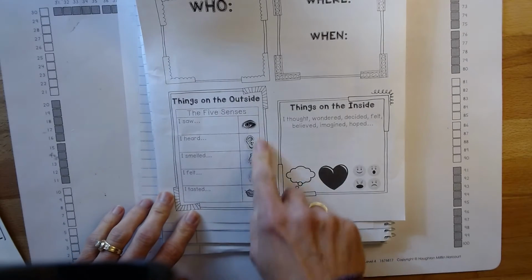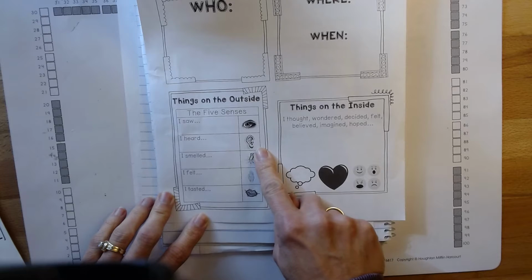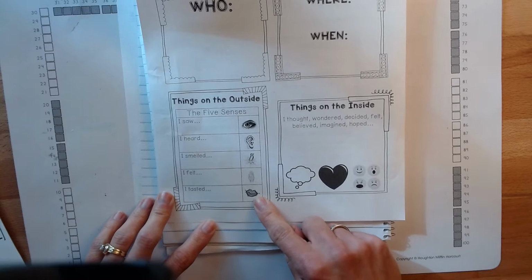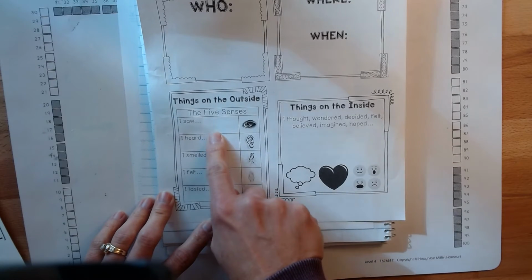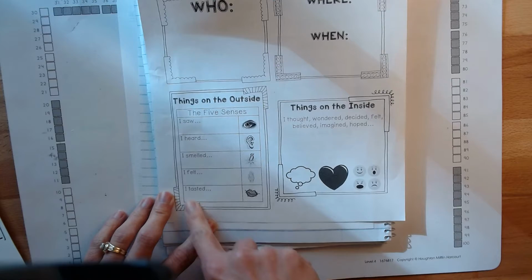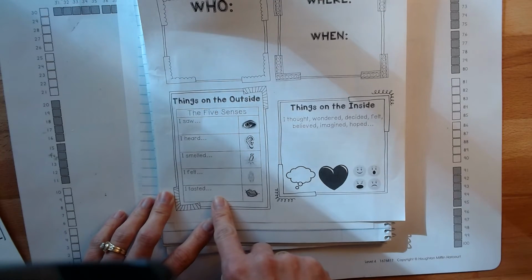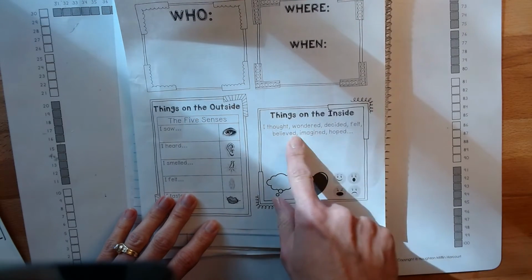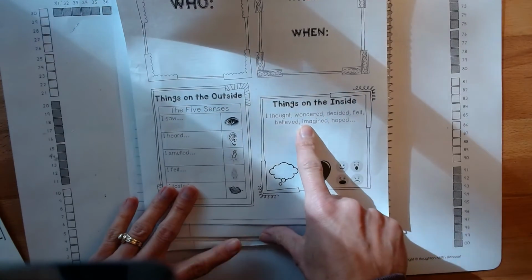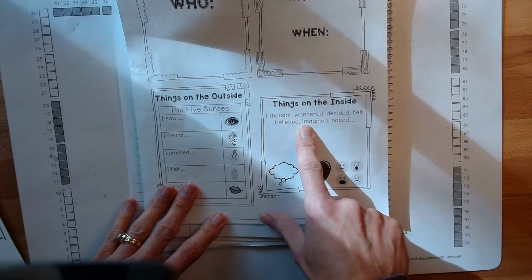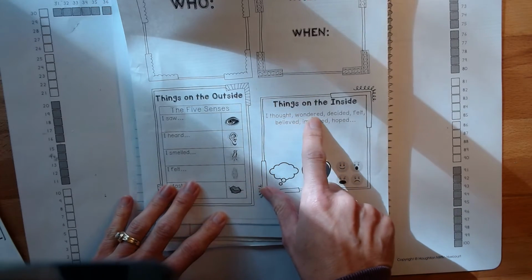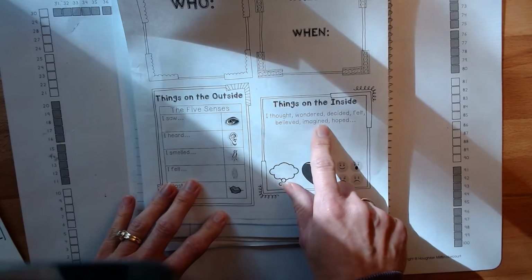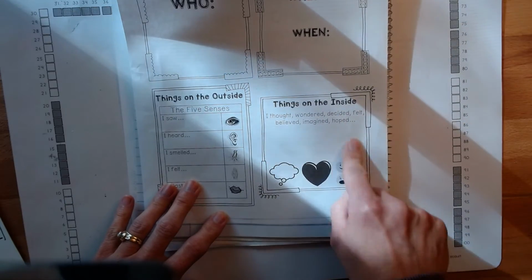So senses that you know, right? Your sight, what you hear, what you smell, what you feel with your hands or your skin, what you might taste with your mouth. So we're going to talk about those types of things that you can remember from your story situation. We're also going to talk a little bit about things on the inside. So the feelings that you had when you were experiencing this particular situation. Like I thought, or I wondered, maybe I decided, or I felt, I believed, I imagined, I hoped. I want you to be thinking back to that.